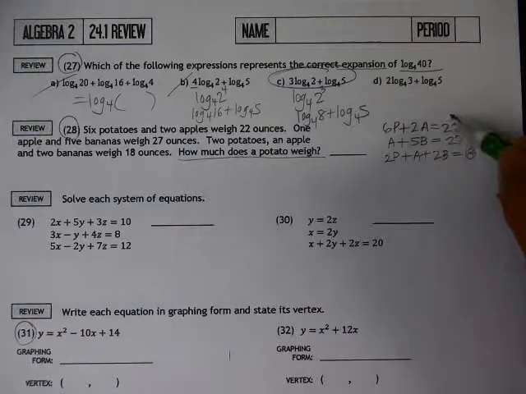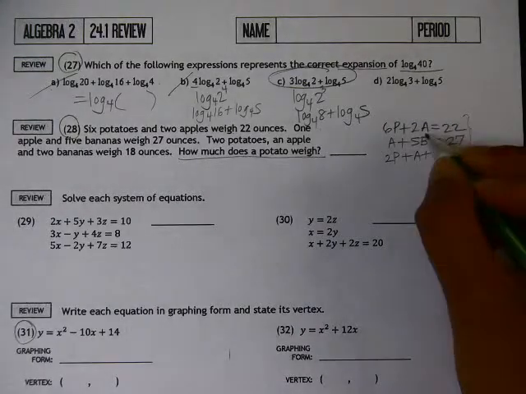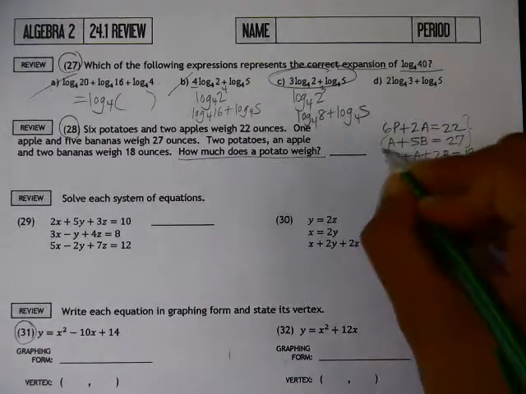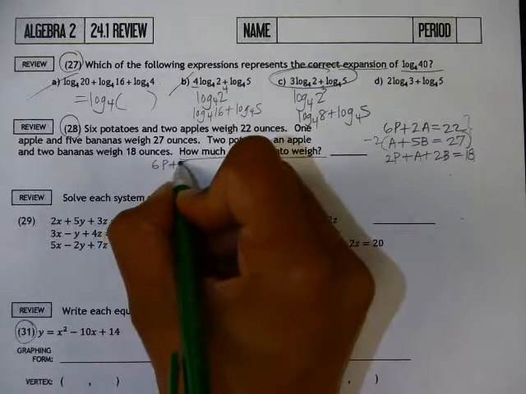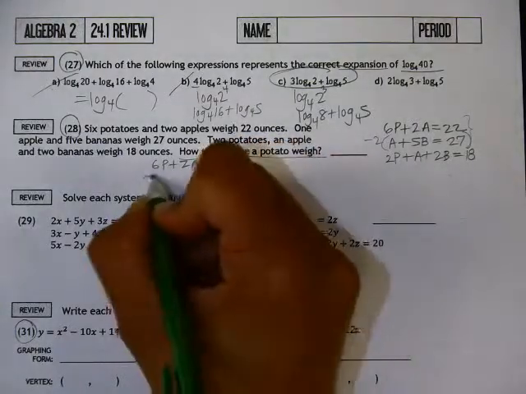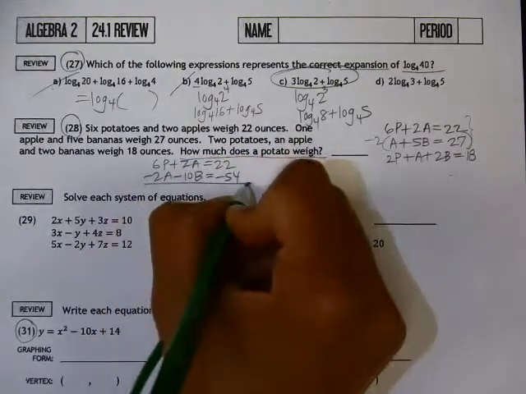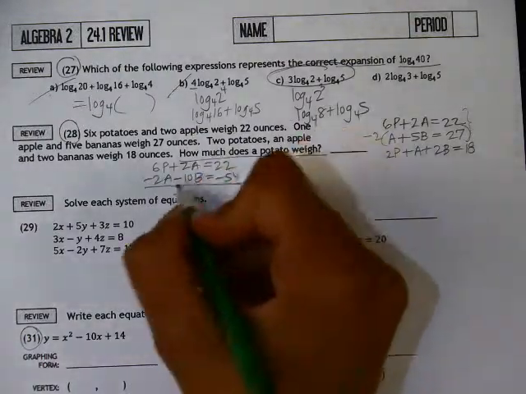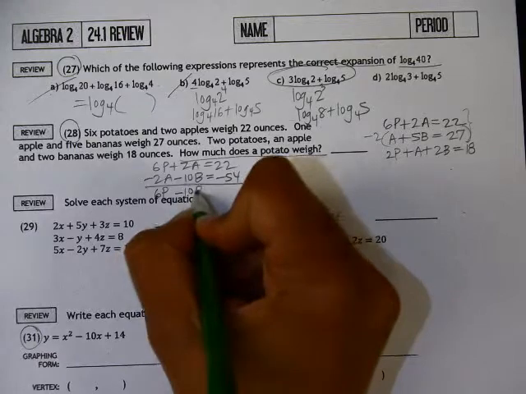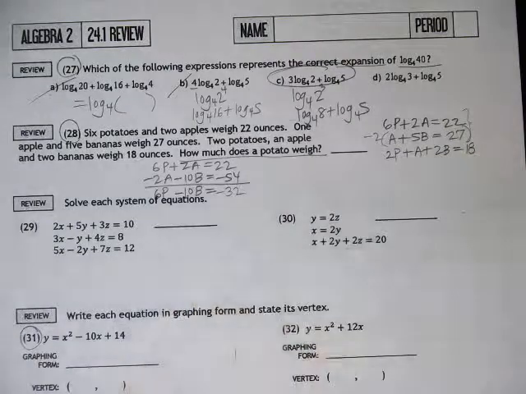Because we have 3 variables, the first goal will be to eliminate one of the variables. So if we take the first 2 equations, for example, we can eliminate the A by multiplying the second equation by -2. So doing that, I'm going to rewrite these equations here. -2A minus 10B equals -54. Now combining these, the A's cancel, we get 6P minus 10B equals -32.